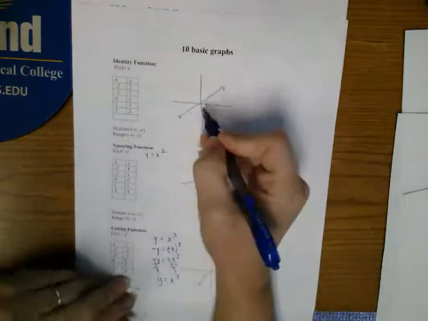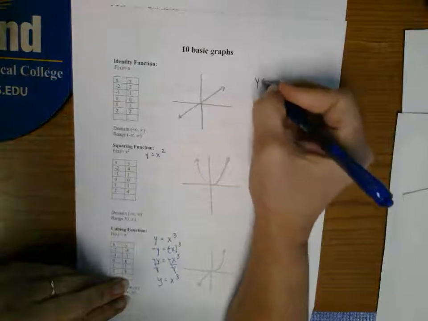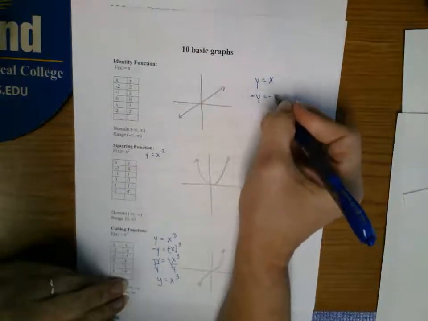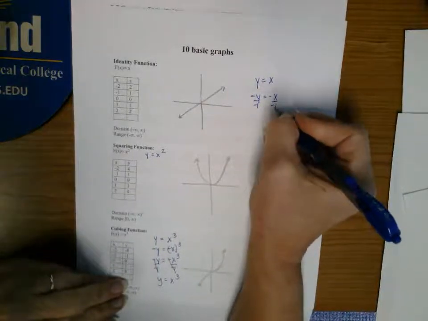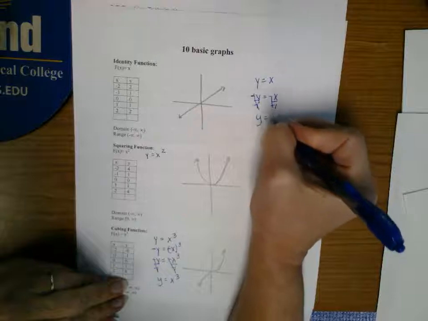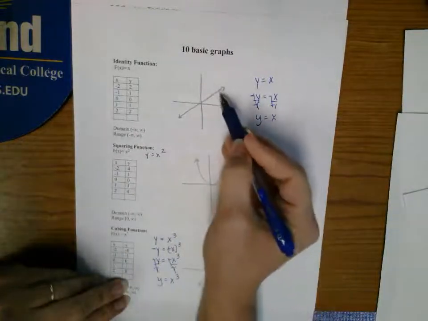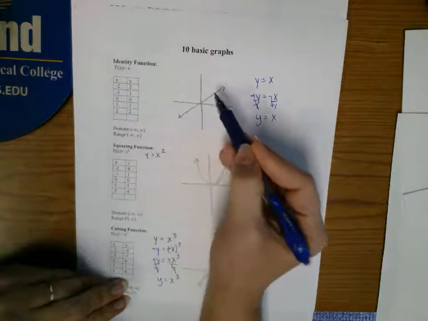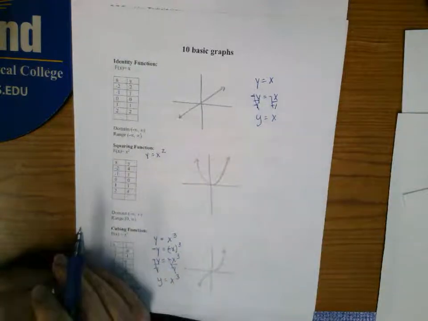Another example of that would be our first graph, our basic linear equation, y equals x. If you change y to negative y and x to negative x, we can divide that negative sign right back off and show that it comes right back to where it started, equivalent. And again, can you visualize rotating that? This would come down here and this would go up here. It would look exactly the same if you rotated that 180 degrees.